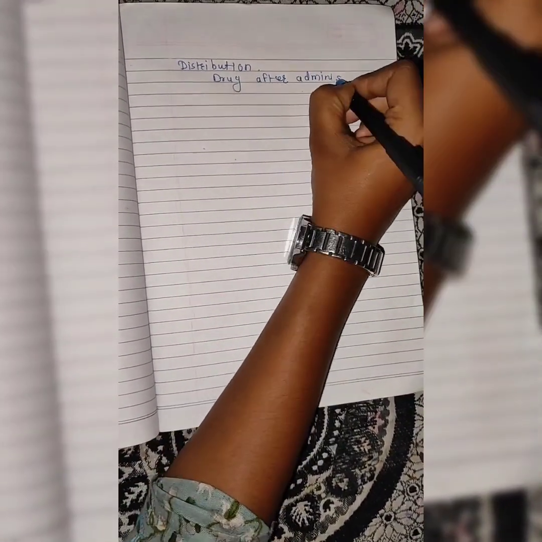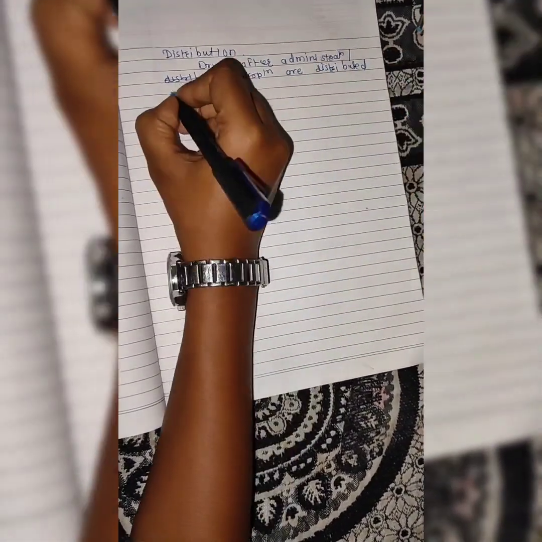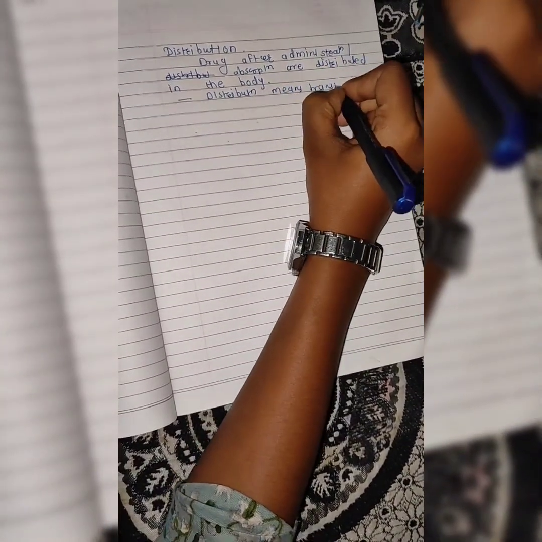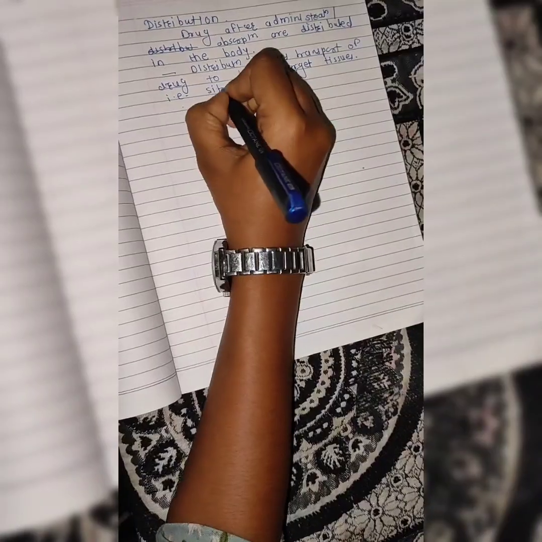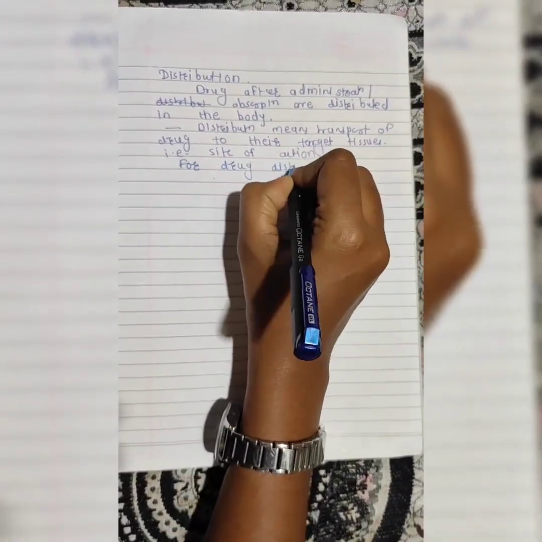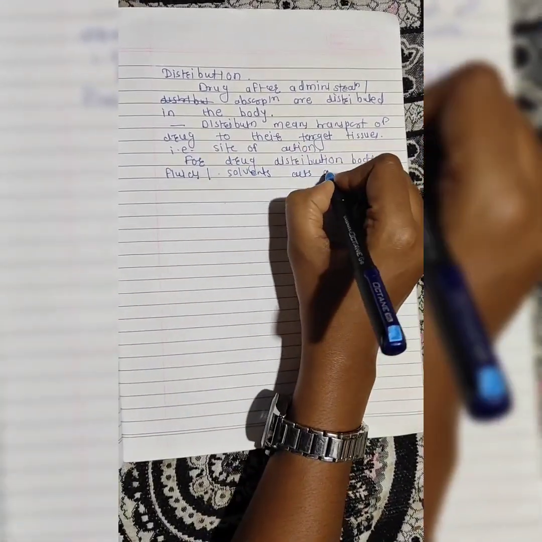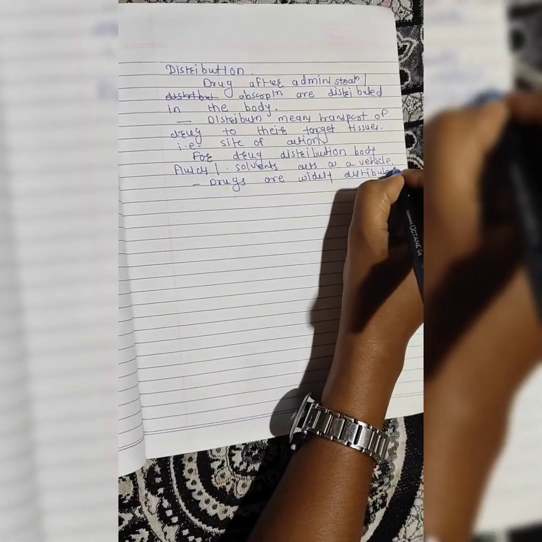In the last lecture, we studied about the absorption of drug and factors affecting it. In today's lecture, we study about distribution. Drugs after administration or absorption are widely distributed in the body. Distribution means transport of drug to their target tissues, that is, the site of their action.